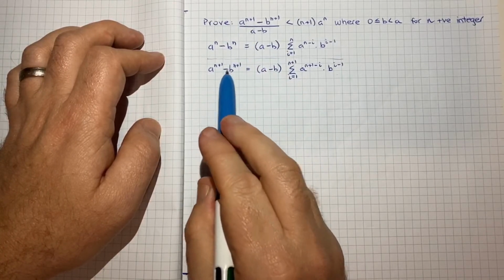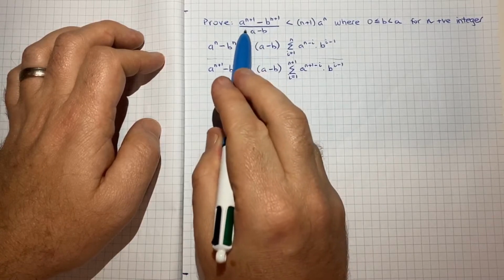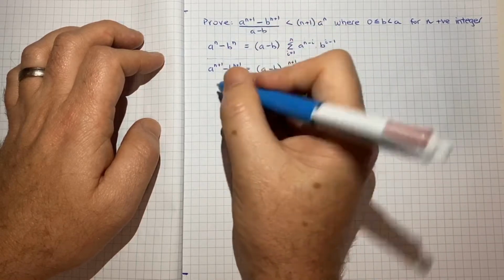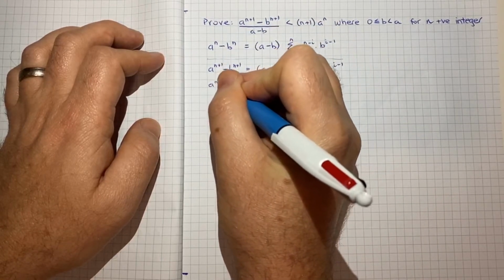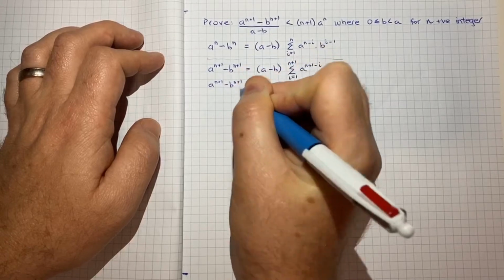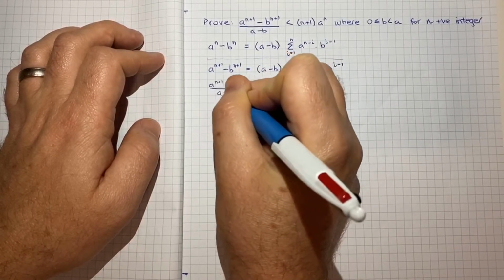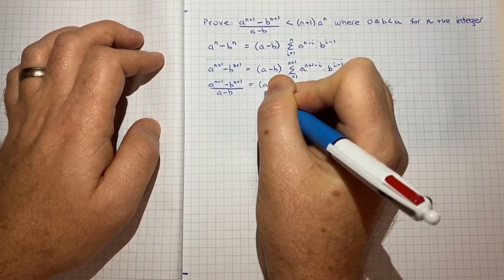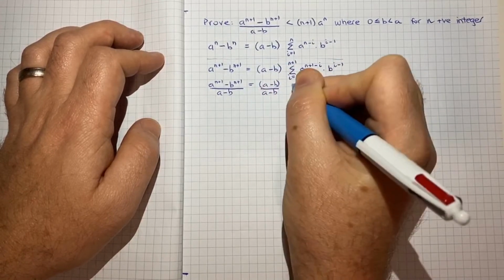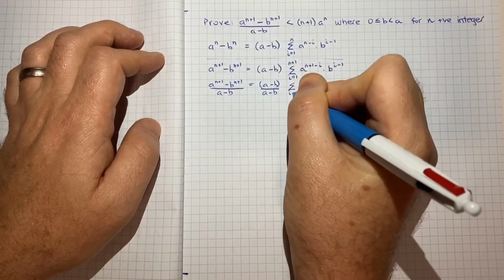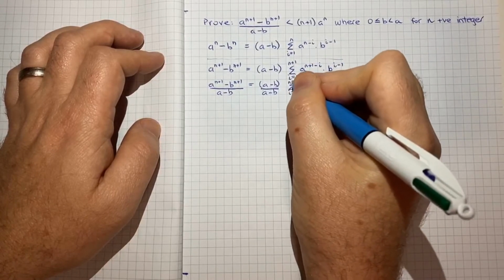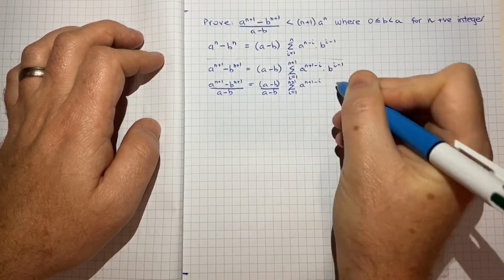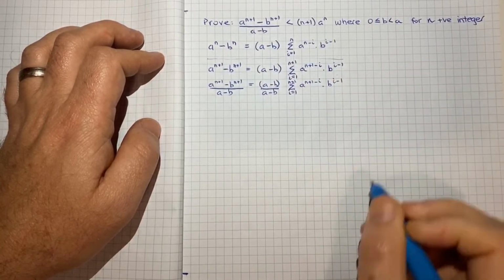Now what I'll do is divide both sides by a − b so that we can get to the thing that we're trying to prove. So we have (a^(n+1) − b^(n+1)) / (a − b) is equal to (a − b)/(a − b) times the sum from i = 1 to n+1 of a^(n+1−i) times b^(i−1).